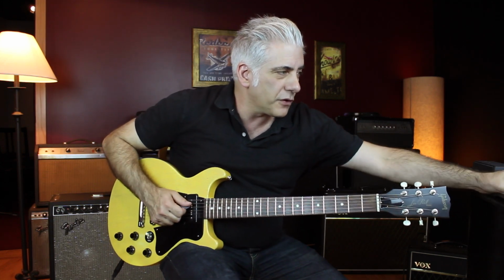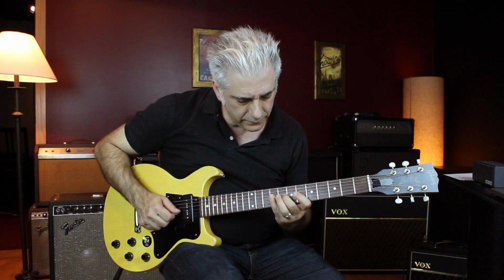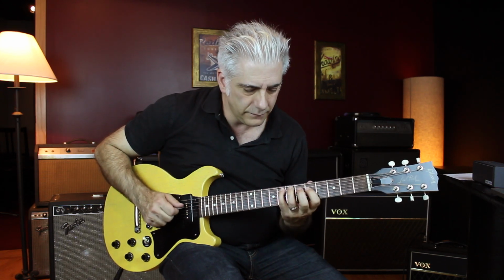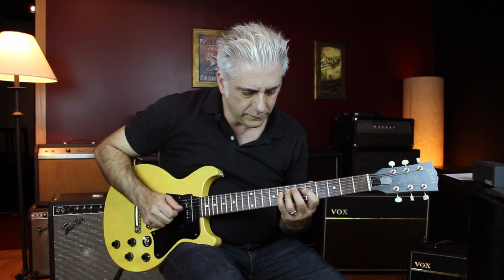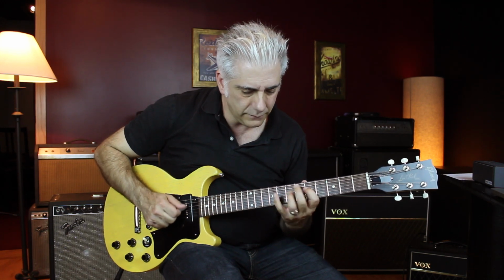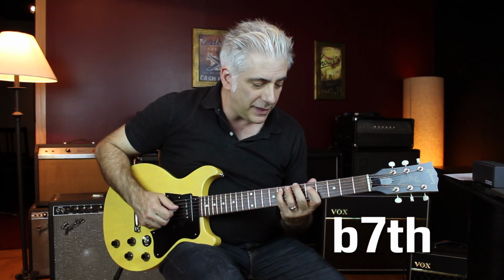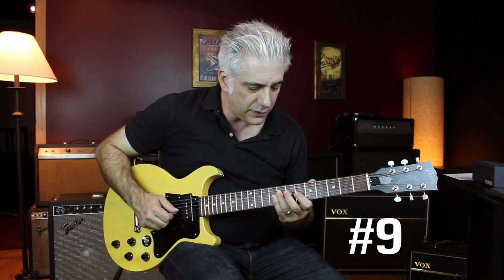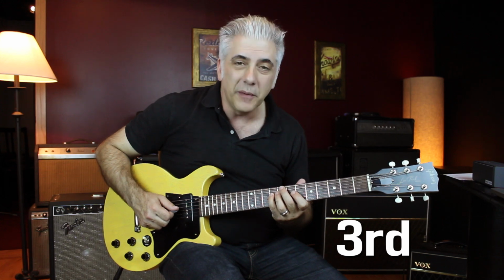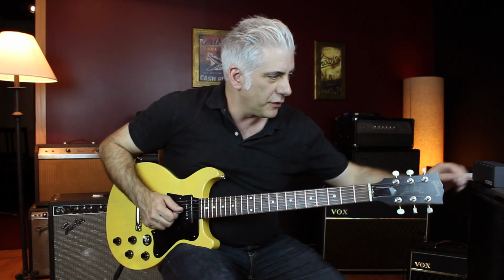Here's what it sounds like over the chord. So you get the sharp 5, flat 7, root, the sharp 9, and the major 3rd over the chord.